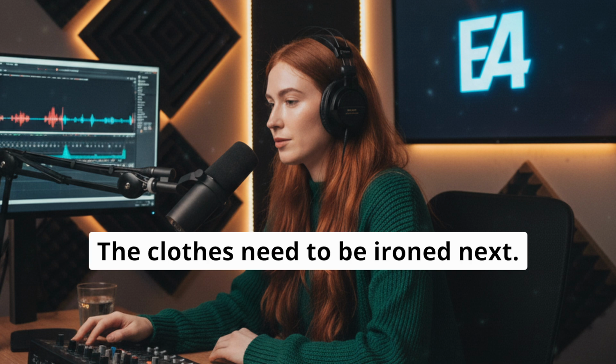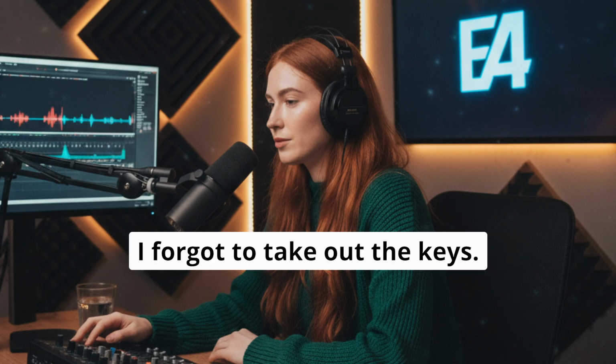The clothes need to be ironed next. The clothes need to be ironed next. I forgot to take out the keys. I forgot to take out the keys.